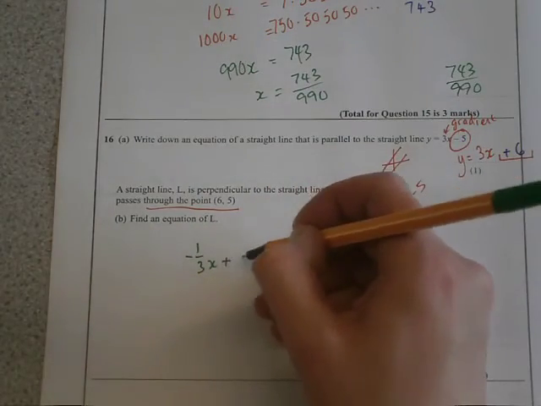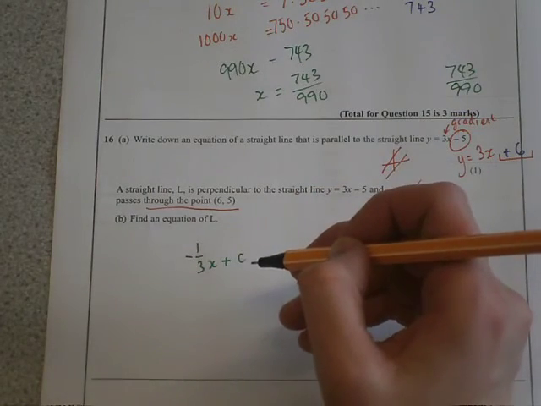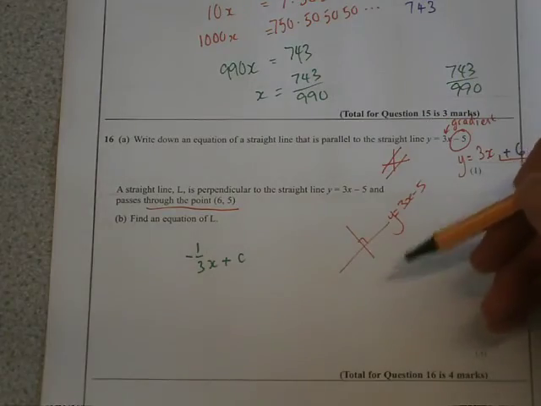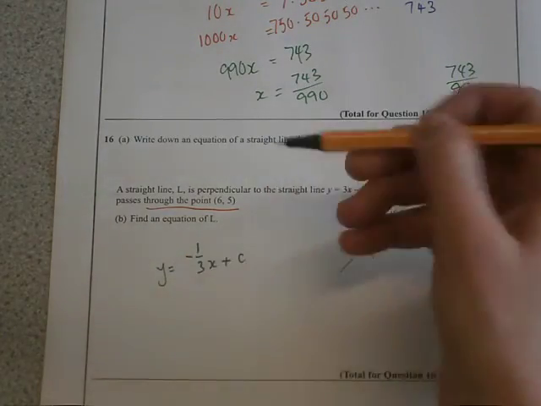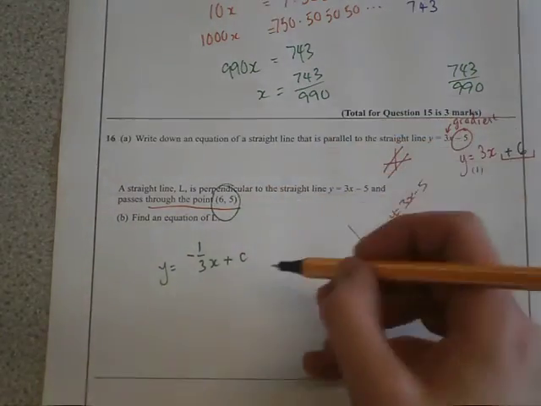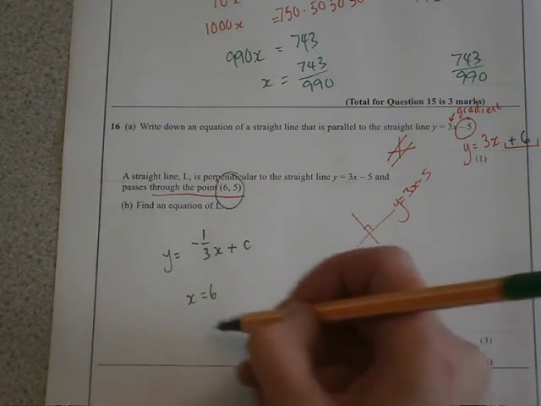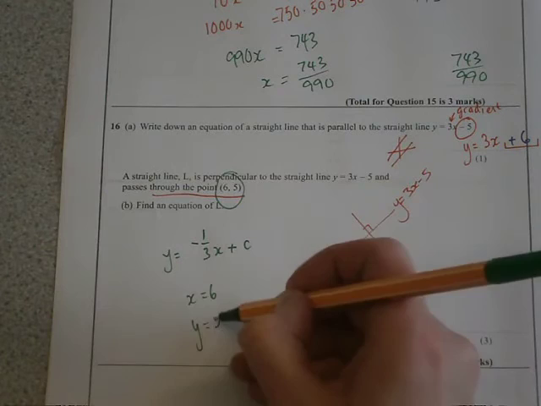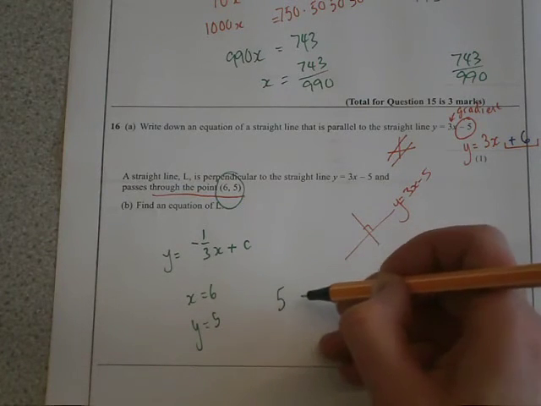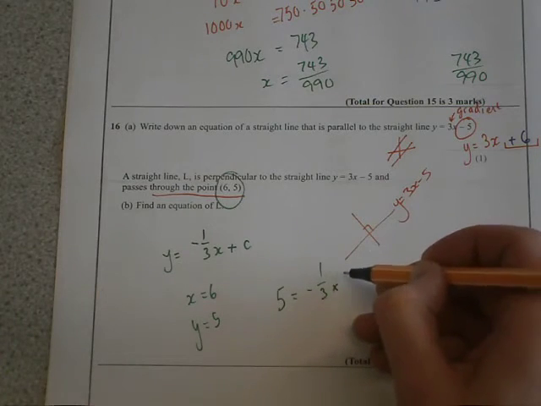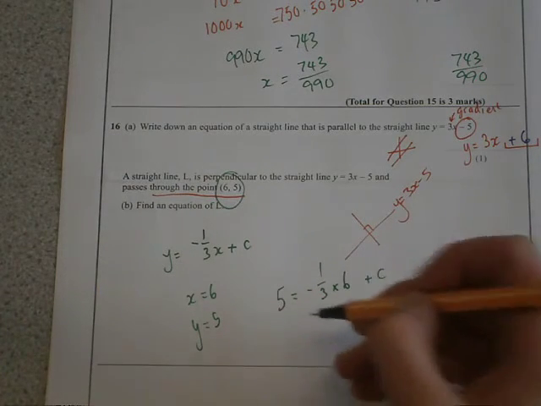And then we're going to add something onto it in order to fix that line in the right place. And the way that we're going to figure that out is by using this point. So we substitute in the 6 and the 5. So we'll have x equals 6 and y equals 5. So we're going to say that 5 equals minus a third times 6 plus something.